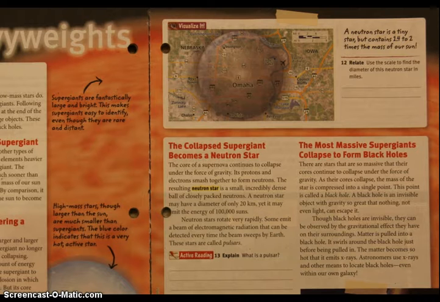The mass of the star is compressed into a single point, and this point is called a black hole. A black hole is an invisible object with gravity so great that nothing, not even light, can escape. Meaning, to escape the gravitational pull of a black hole, you would have to be traveling faster than the speed of light. So not even light gets out. Okay, that's why it's called a black hole. It's not actually a hole, it's an object.